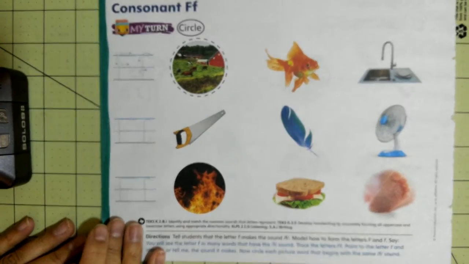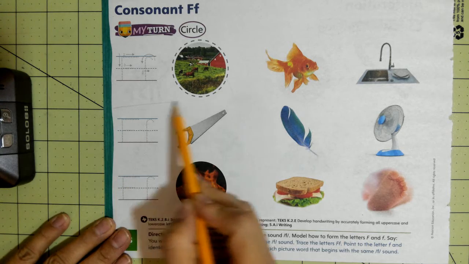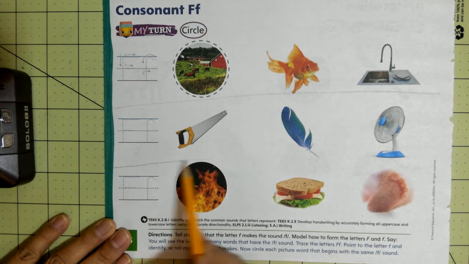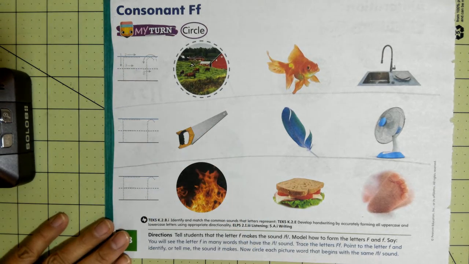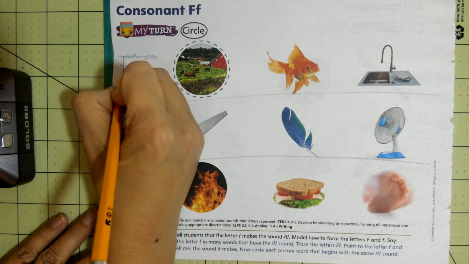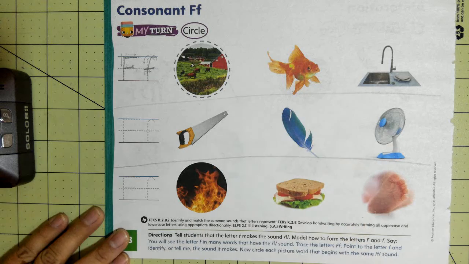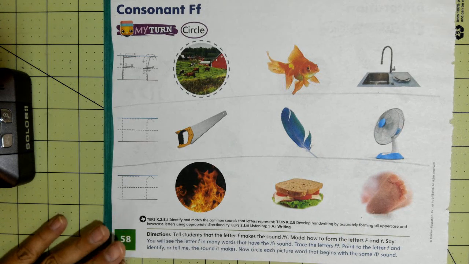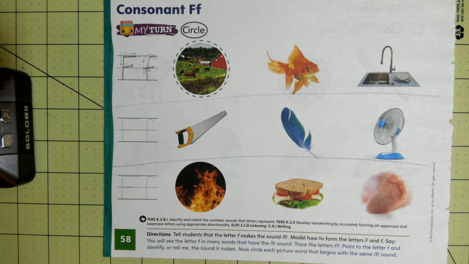Okay? On the next page, you're going to practice tracing your uppercase F and your lowercase f on each line. And then you're going to say the name of each picture and circle it if it begins with F. Okay? So you'll trace each one and circle the ones that begin with F. When you're done, you'll send me pictures through Google Classroom, ClassDojo, or my email.